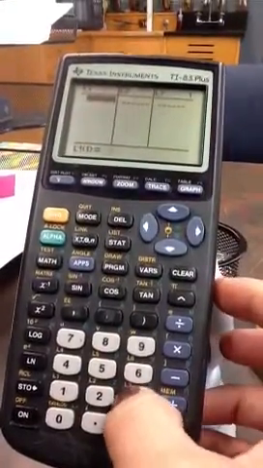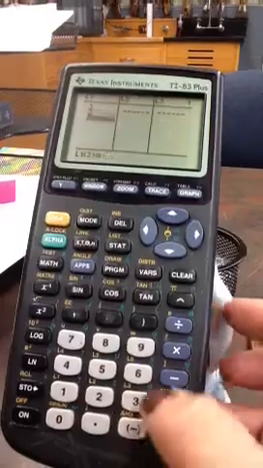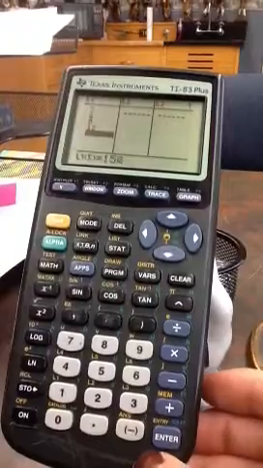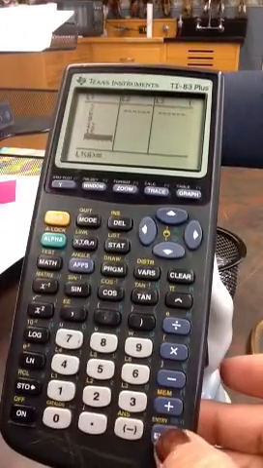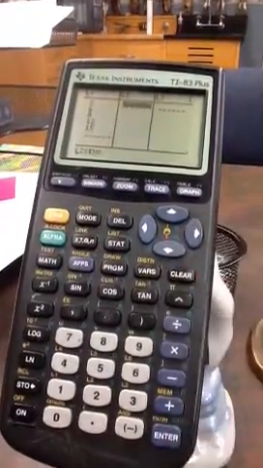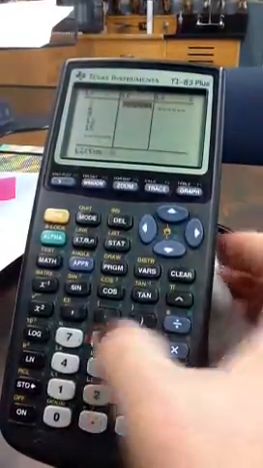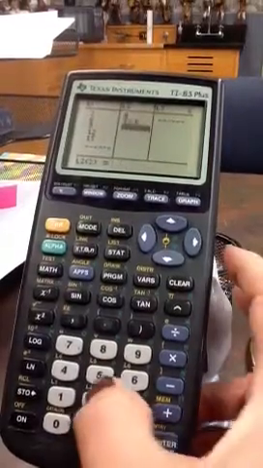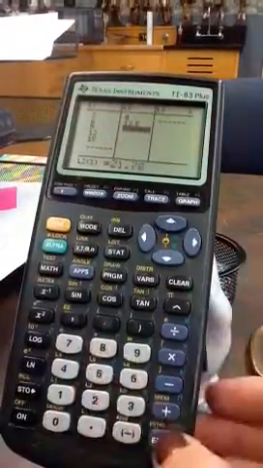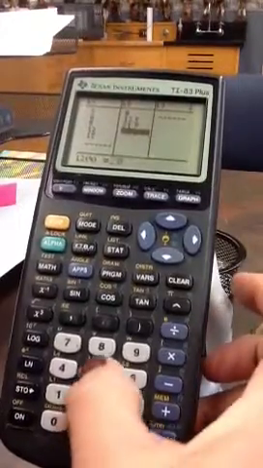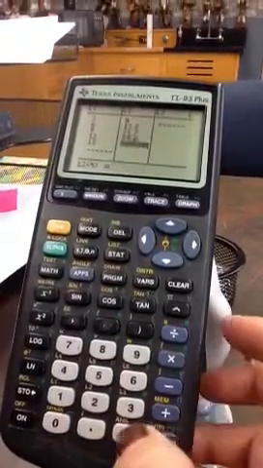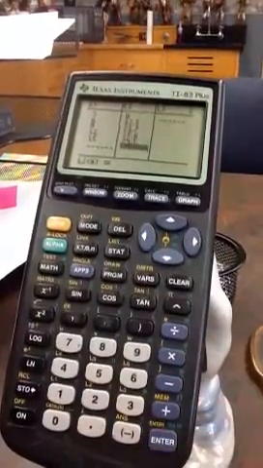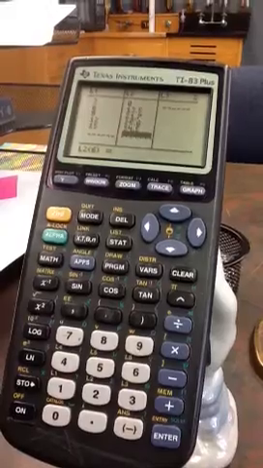So let's say we wanted 3, 6, 9, 12, 15 to be on our x-axis. Now what do we want on our y-axis? We're going to put that in L2. Like 8, 13.5, 21.7, 25.6, 34.5. So we have our L1 and our L2, our x-axis and our y-axis.